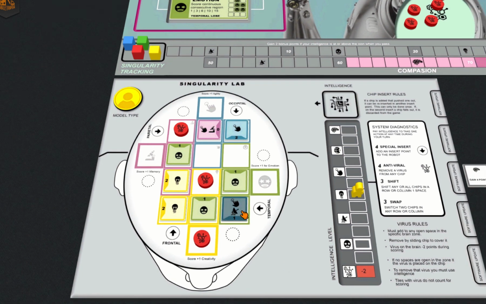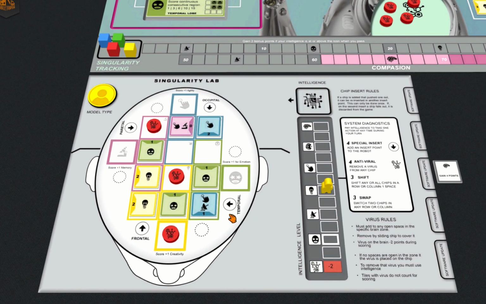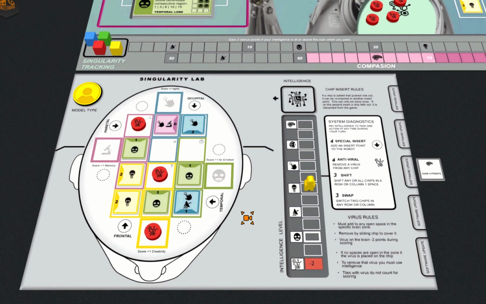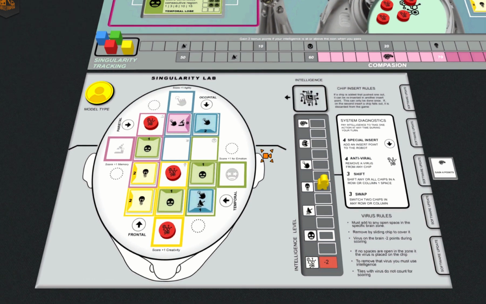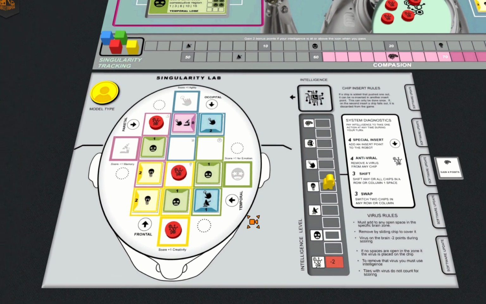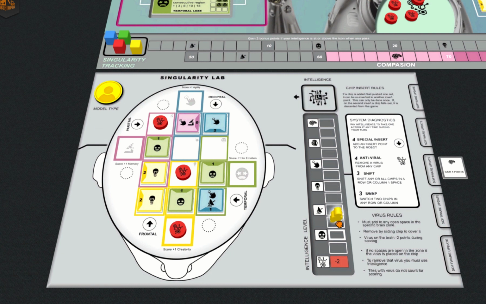This player has chosen to do that, but they've also chosen that they see that they have a virus and they want to get rid of that virus. So what they can do is, once per turn, use their intelligence to try to remove a virus or take any of these other system diagnostics, such as swapping or shifting. In this case, this player wants to shift this tile over in order to remove the virus. So they will pay 1, 2, 3 to take the shift action. And anytime a tile shifts into a location with a virus, the virus gets destroyed. So we'll shift that in, move that there.